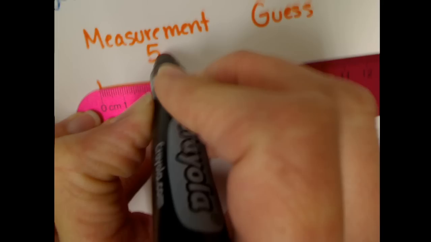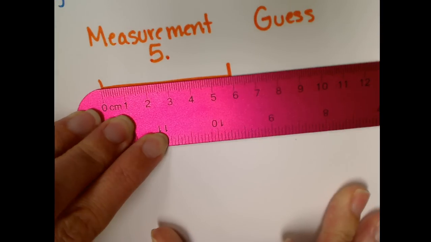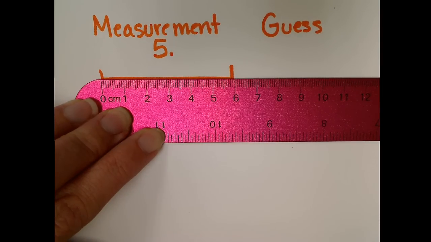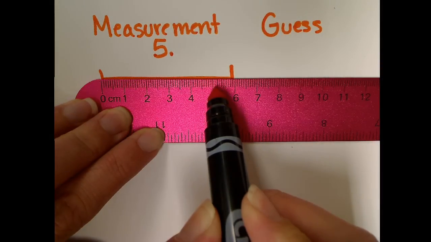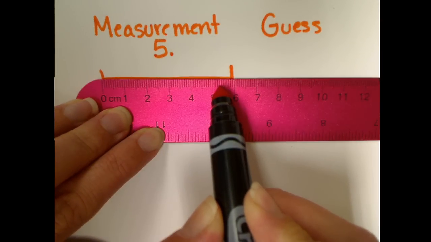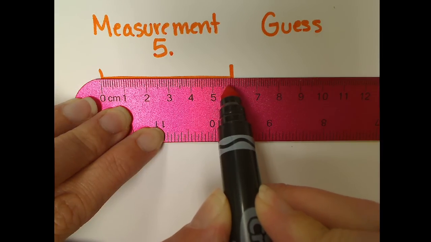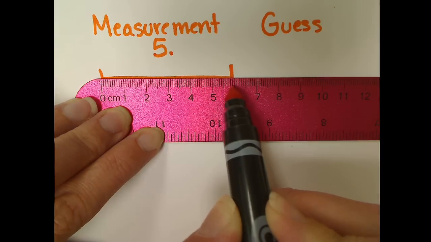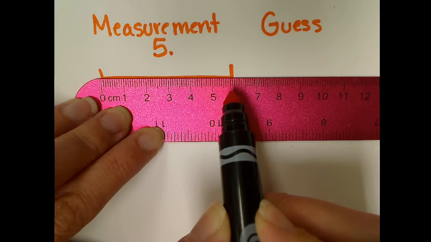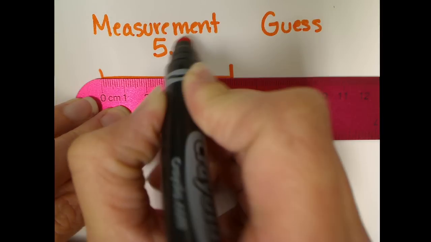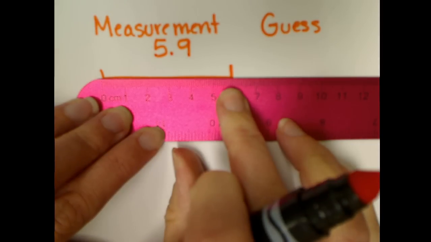Okay. Point. Ooh. Okay. Well, if I count these little ticks, 1, 2, 3, 4, 5, 6, 7, 8, 9. I know it at least goes to 9. So I know from this, based off this ruler, that it is 9.